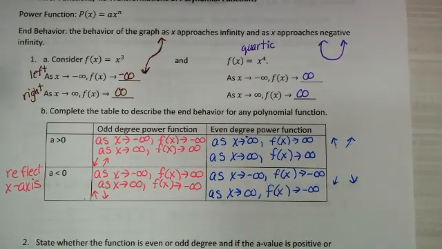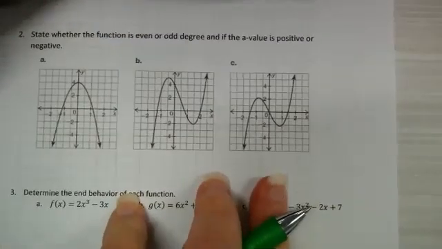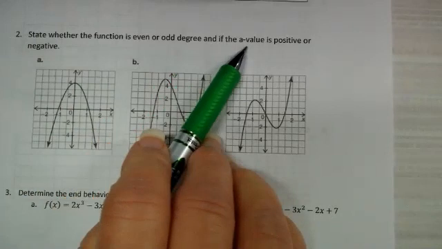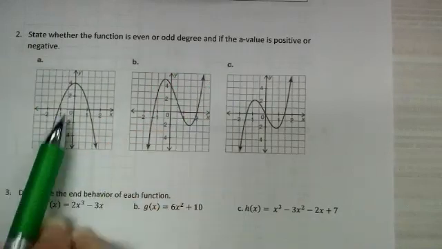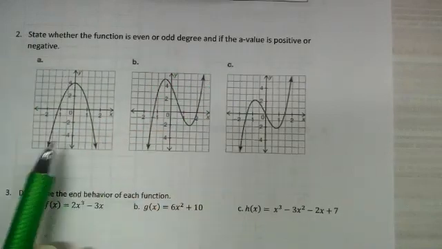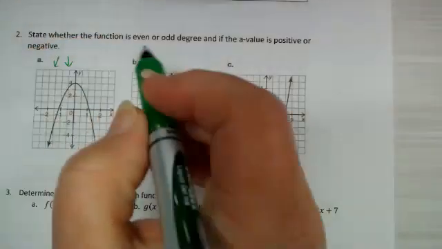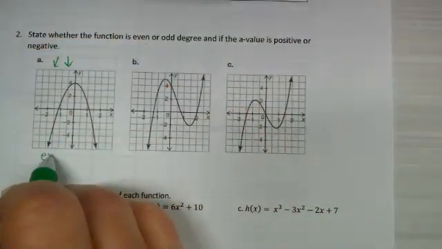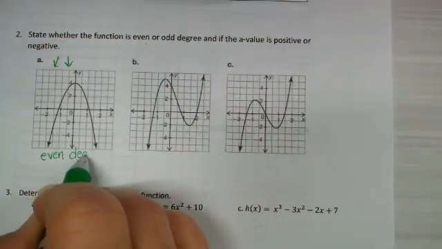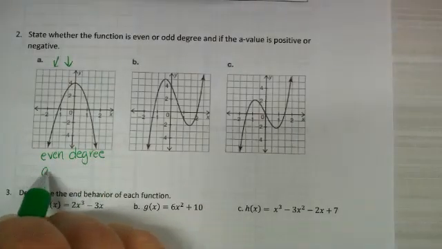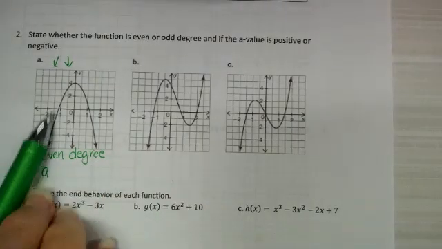So let's take a look at some examples and see how to apply this information. State whether the function is even or odd degree, and if the a value is positive or negative. So notice these are both going down, down, down. So I know that this is an even degree, and the a value is negative because they're both pointing down.